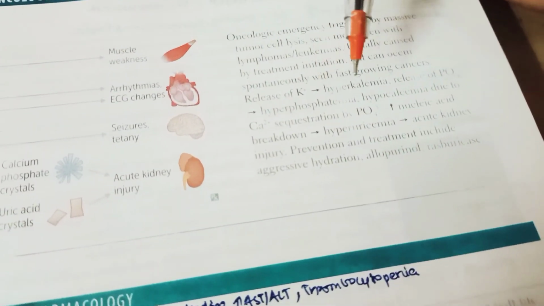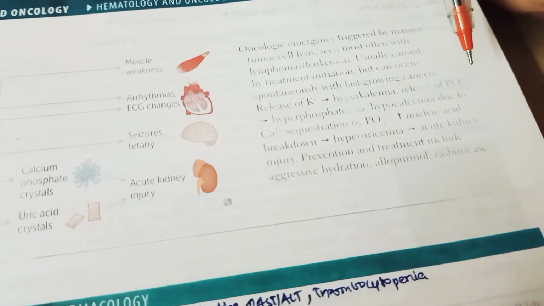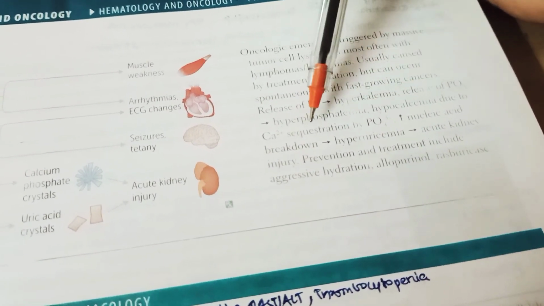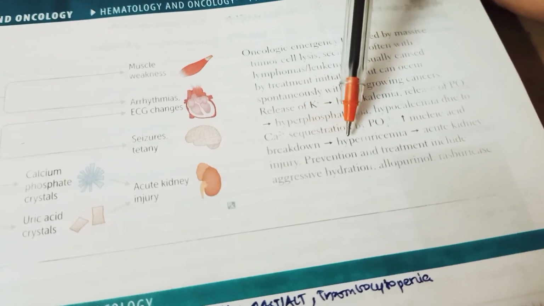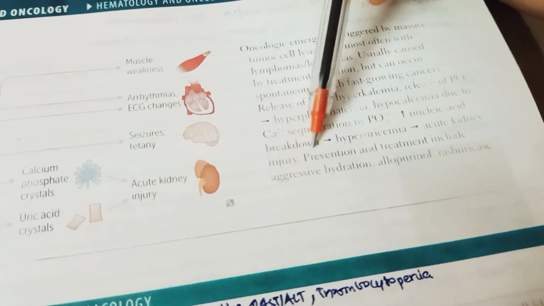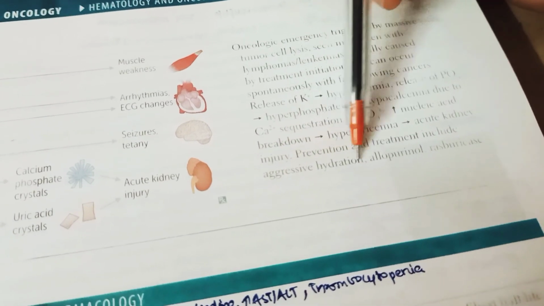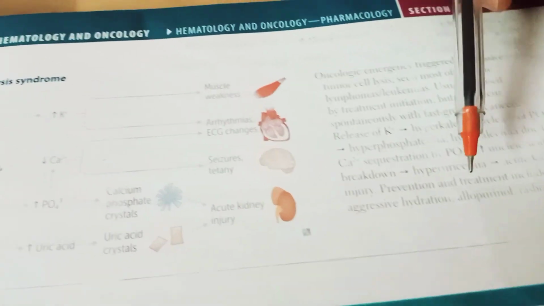If they release potassium, that will lead to hyperkalemia, and if they release more phosphate, that will lead to hyperphosphatemia, and also hypocalcemia due to calcium sequestration by phosphate, and increased nucleic acid breakdown will lead to hyperuricemia and acute kidney injury. Prevention and treatment include aggressive hydration, allopurinol, and also rasburicase.